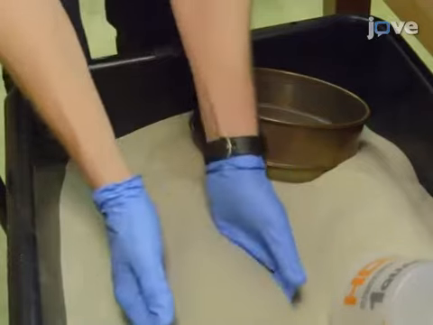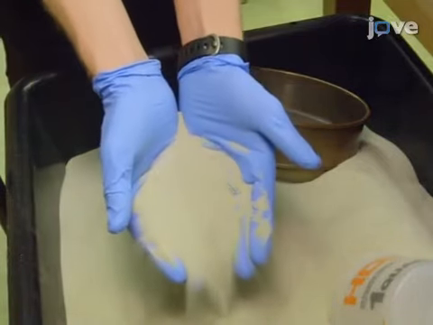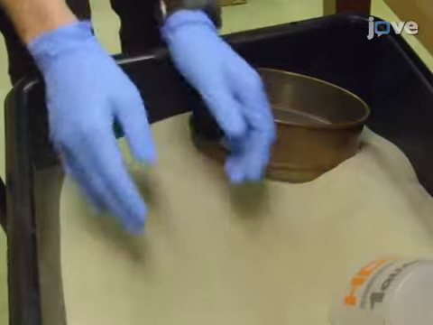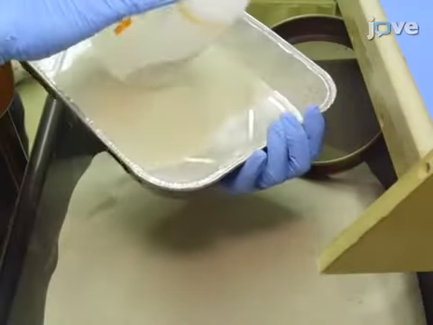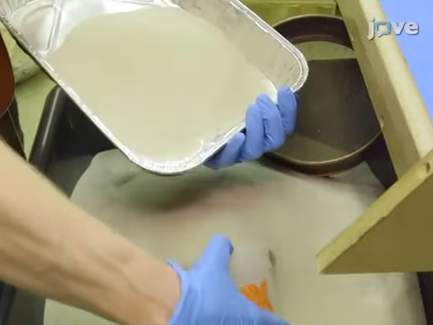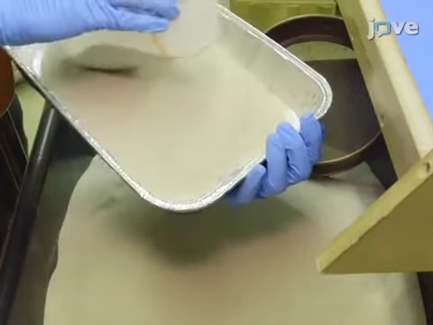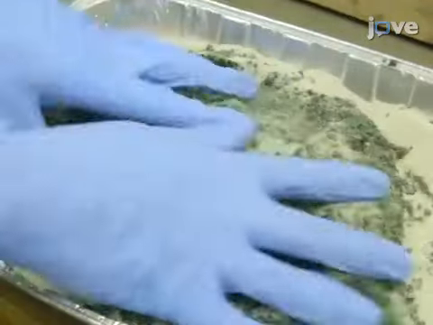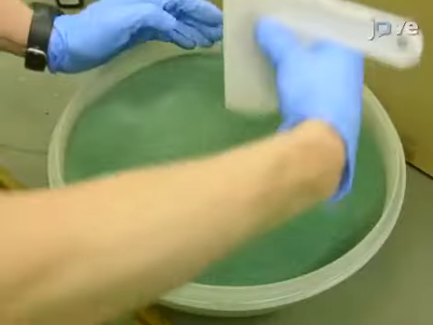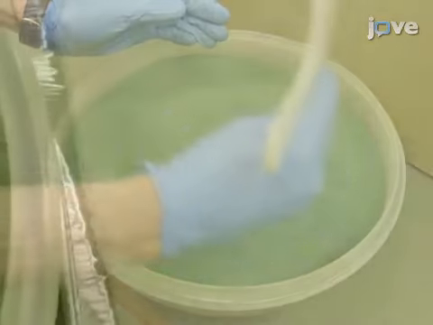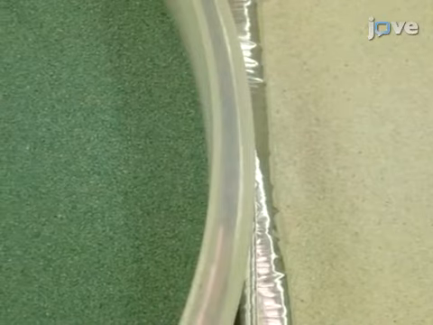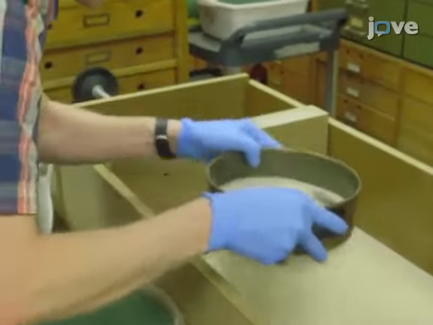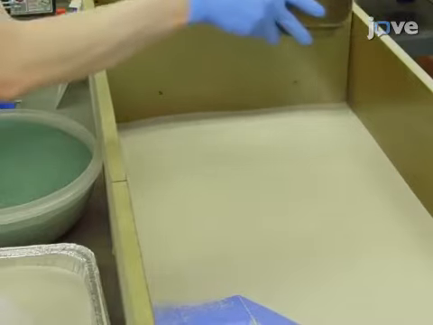To load the sandbox, use standard play sand, which is relatively homogeneous with an average grain size of 0.5 millimeters. Prepare the sand by dyeing half of it. First, fill a 5-gallon bucket a quarter full. Then, mix in enough black food coloring to make the sand a uniform dark green, which is easily distinguishable from the sand's original color.